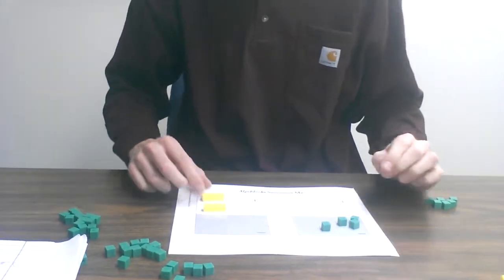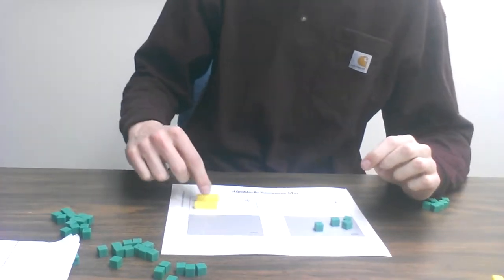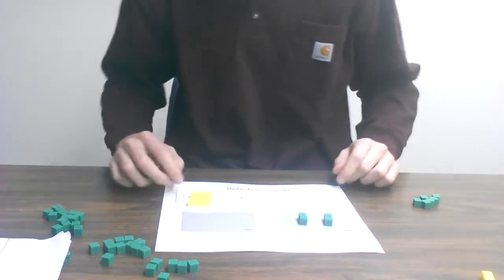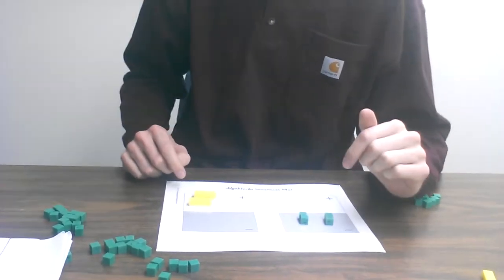Then you have your x's over here and your units over here. You have 2 groups of x's, so you put these units into 2 groups, which then each x equals negative 2.